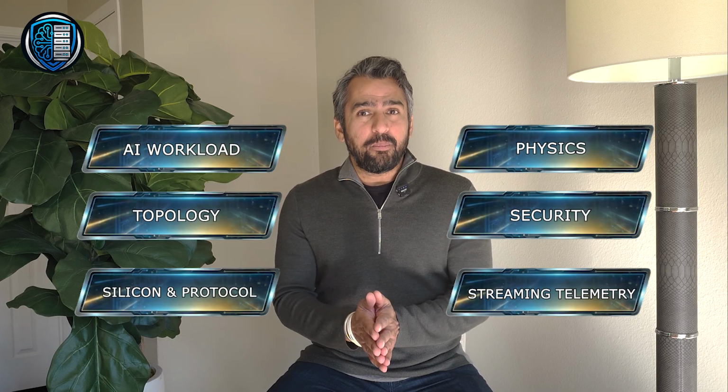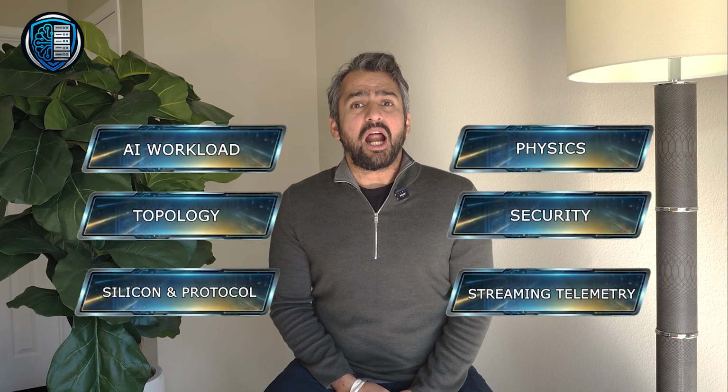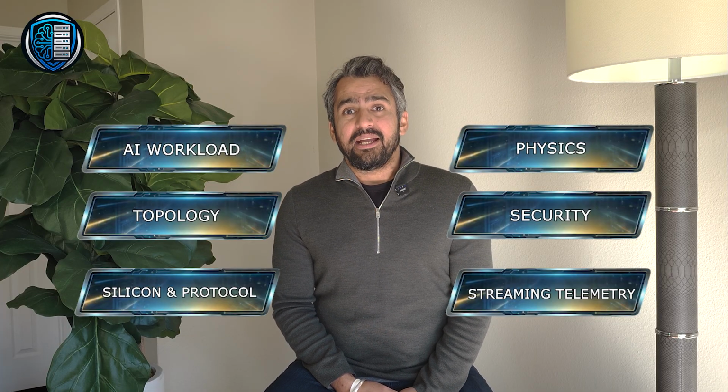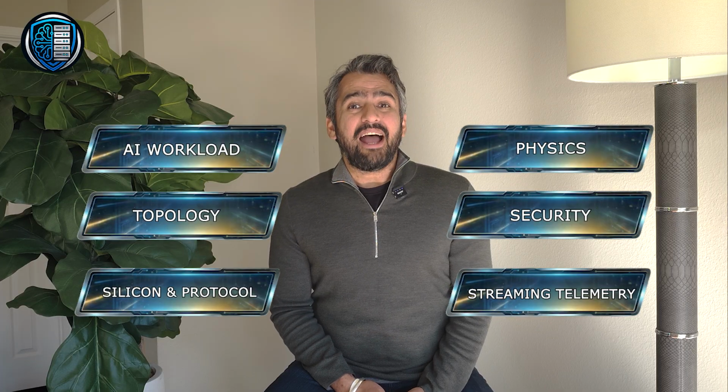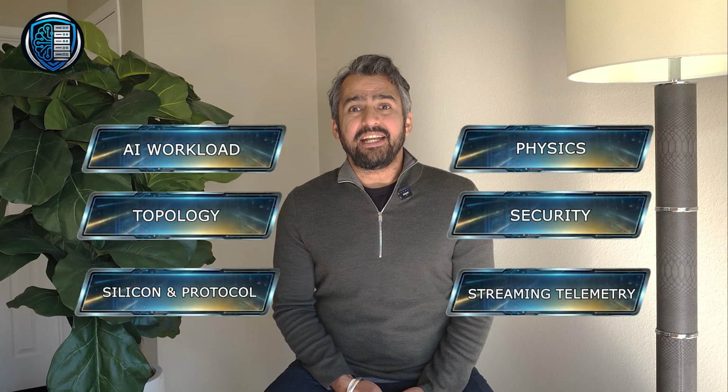You now have the blueprint. You have the knowledge to sit in an architectural review board and explain why the old way won't work. You have the vocabulary to challenge vendors and demand the right specs. But technology moves fast. UEC is shipping version 1.0. Co-packaged optics are leaving the lab, and the 1 megawatt rack is coming. This series is just the beginning. We are going to keep dropping deep dives, hands-on labs, and updates as the industry evolves. If you're ready to build the infrastructure that powers the future of intelligence, you are in the right place.